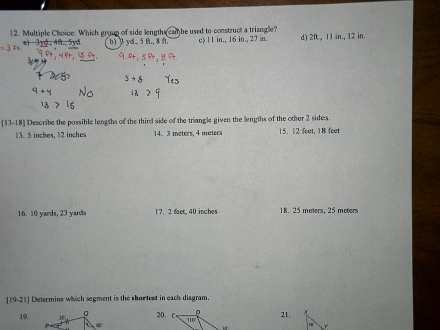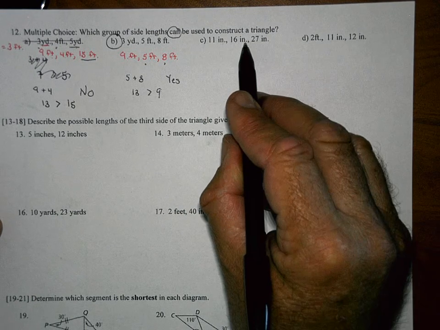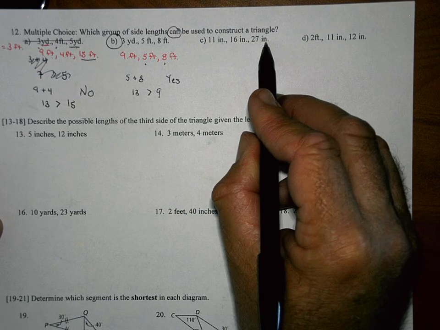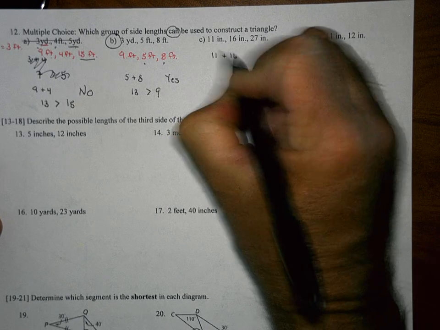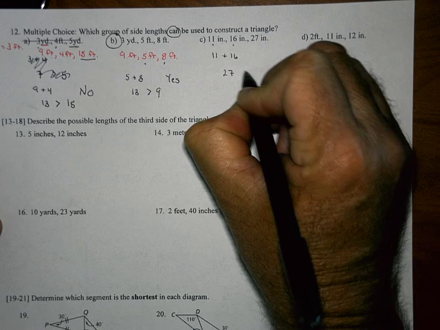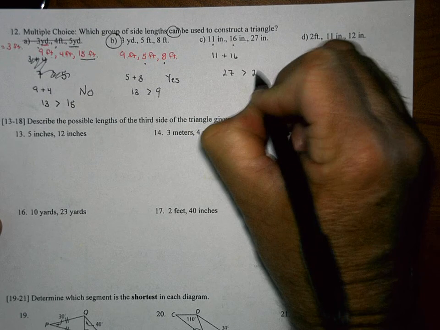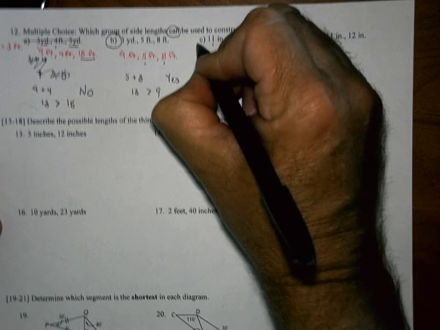Okay, let's do the other two just to make sure. If you notice in C, all of our measurements are in inches, so we could just add these up. We're going to take the two smallest lengths, 11 plus 16. That adds up to 27. Is 27 greater than the longest side, 27? This is no. So we know the answer can't be C.